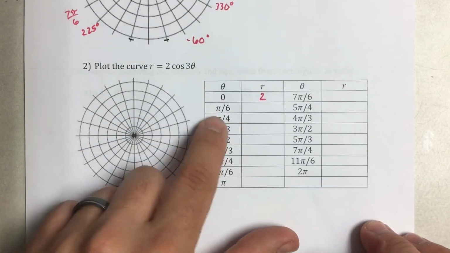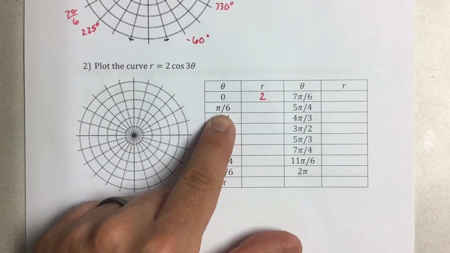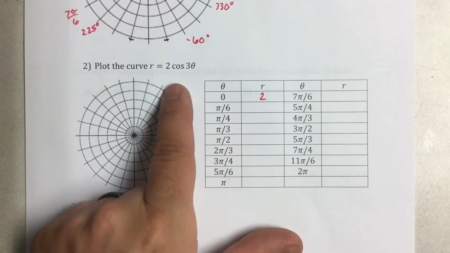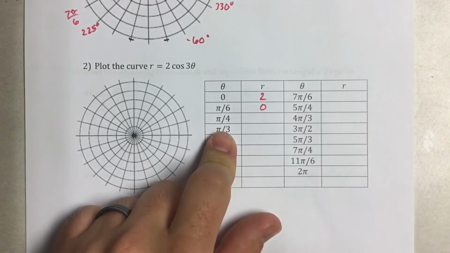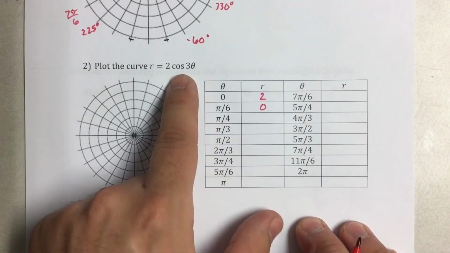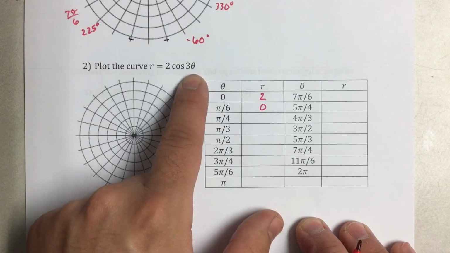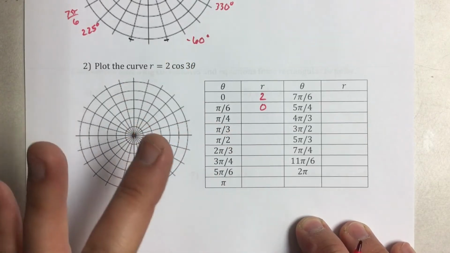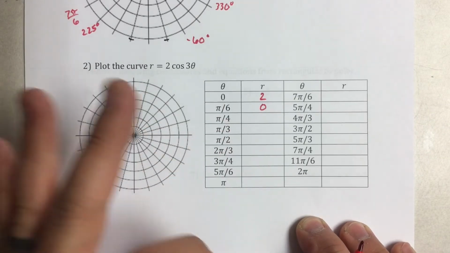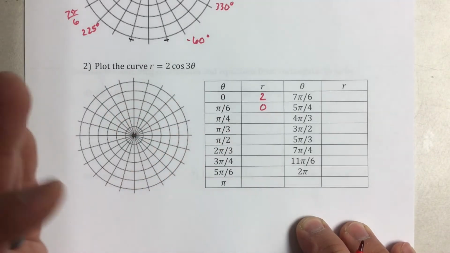Next, 3 times pi over 6 is pi over 2. So cosine of pi over 2 is 0. So we get 0. And then 3 times pi over 4 is 3 pi over 4. So cosine of 3 pi over 4 is -√2 over 2.